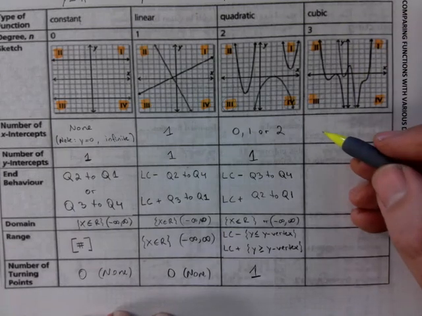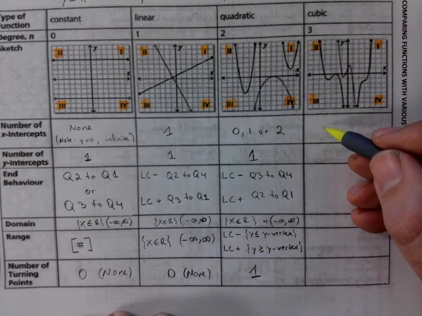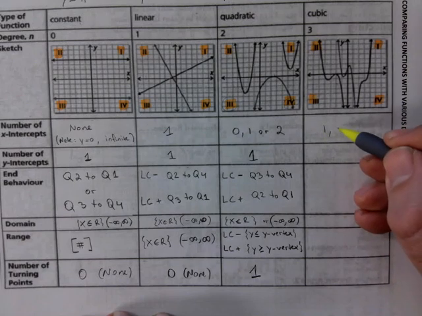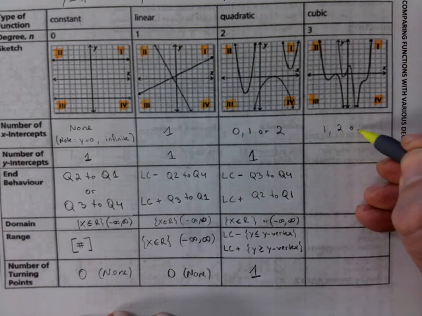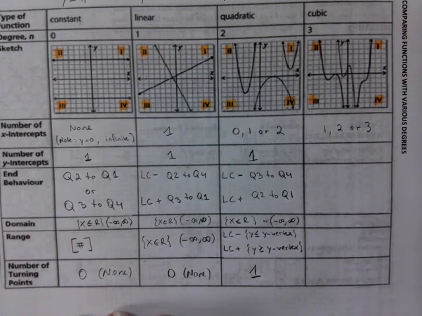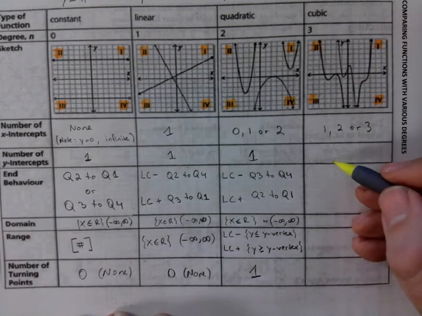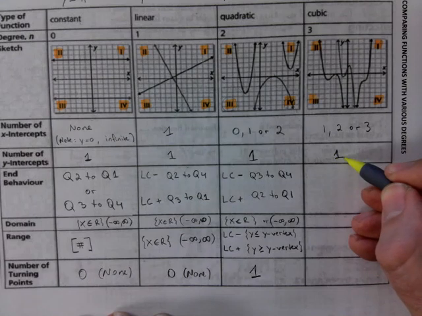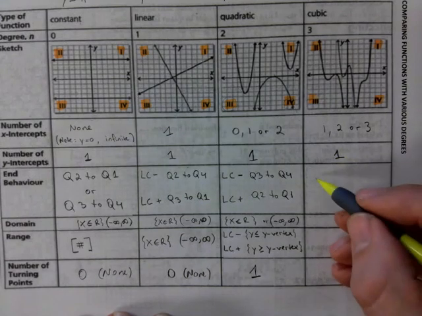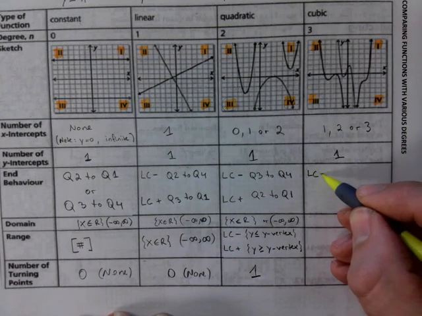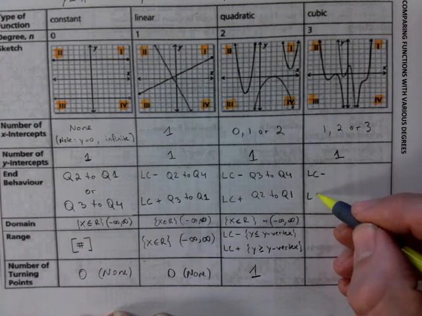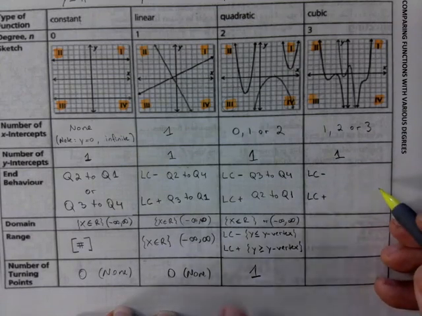Cubic. Cubic can have 1, 2, or 3 x-intercepts. Go figure. Always one y-intercept. If the leading coefficient is negative, something happens. If the leading coefficient is positive, something will happen.